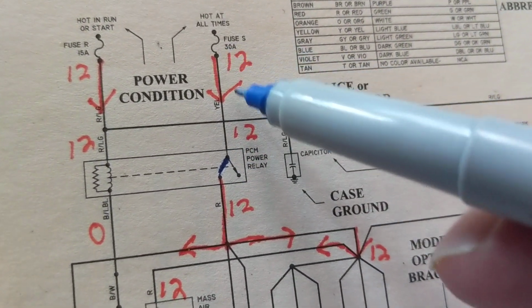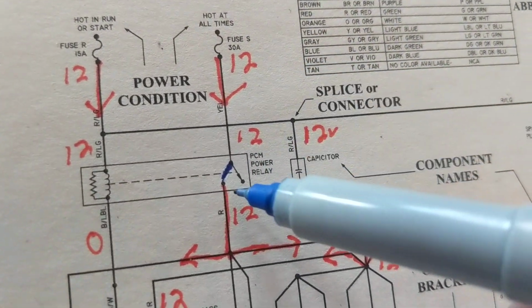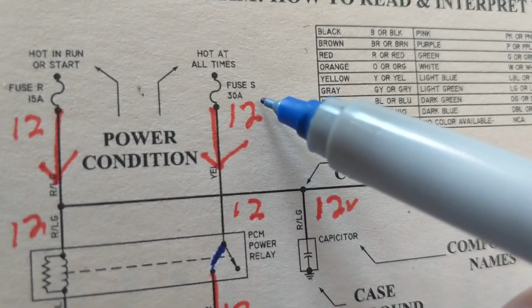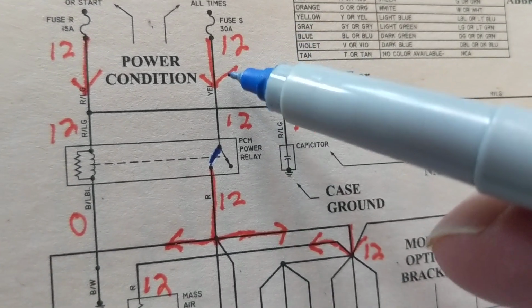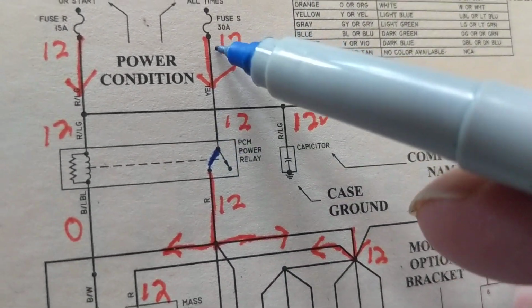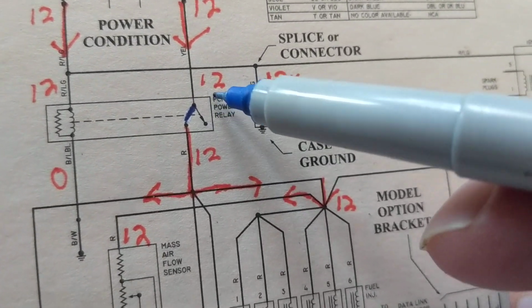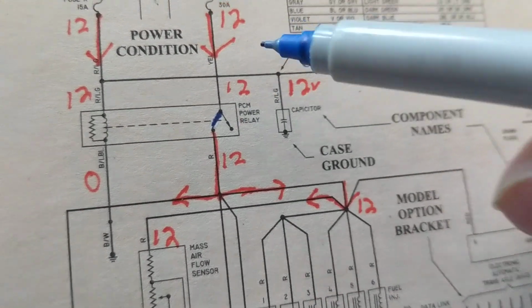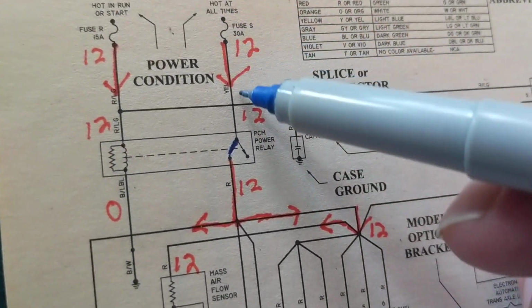In the closed position. Now, where are we connected to? In this position, are we connected to fuse number, I guess S, whatever that is, the 30 amp fuse? Yes, we are. So 12 volts. How much should I have here? I should always have 12 volts here, regardless if this is open or this is closed. If I would put my meter here, I should get 12 volts. Why? Because I'm always connected to B+.